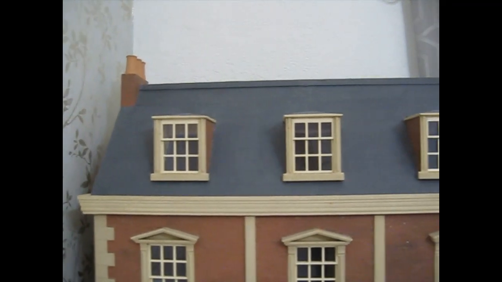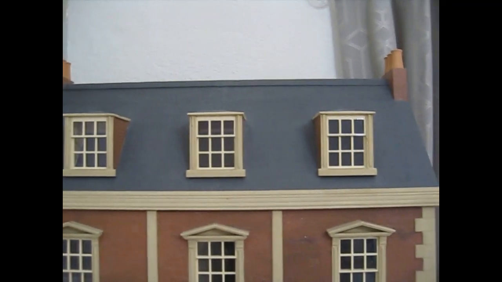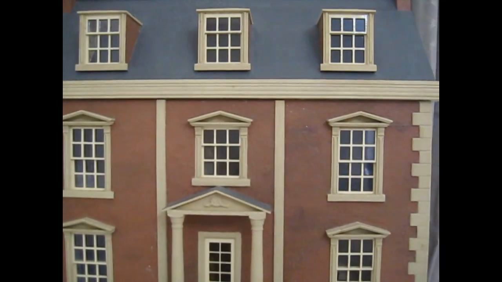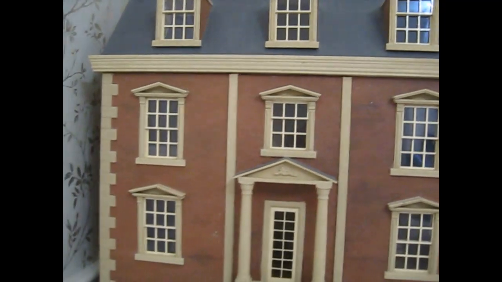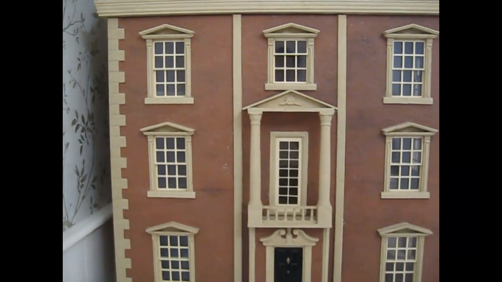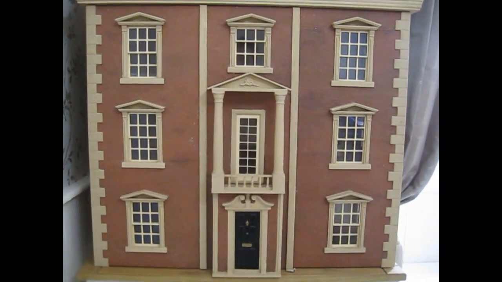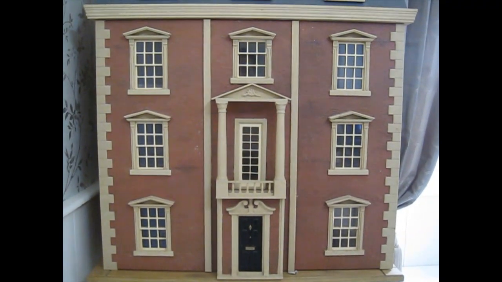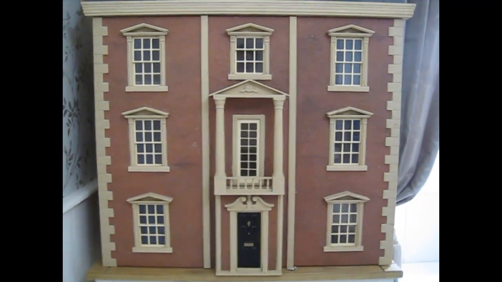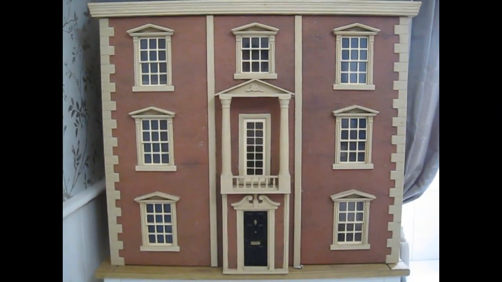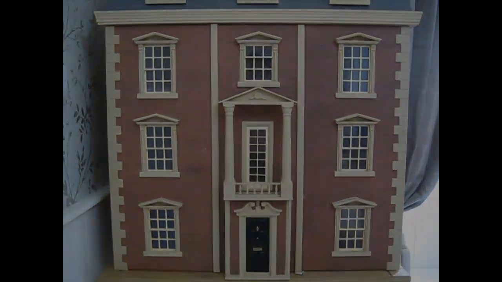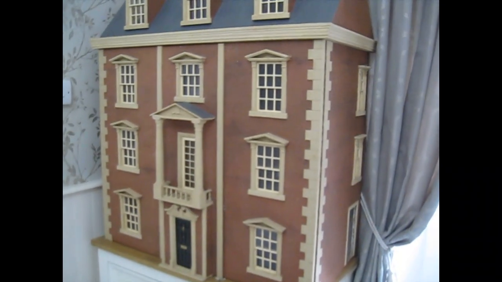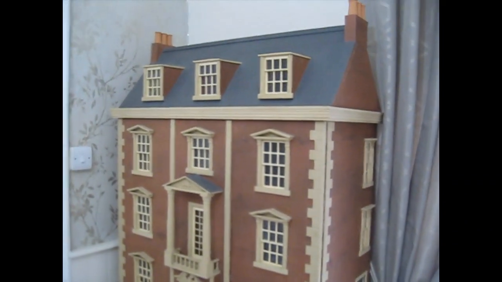So I won't go through the sizes of each of the windows, as obviously that will depend upon what you can get hold of, but also what sort of style doll's house you're going to build. Now, the front of this one is very typically Georgian in style, but you might want to make a more contemporary townhouse or something completely different. But I will put all of the measurements into the description box below, just to make it a little bit easier for you.